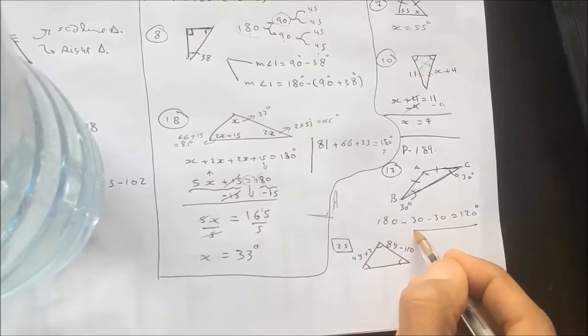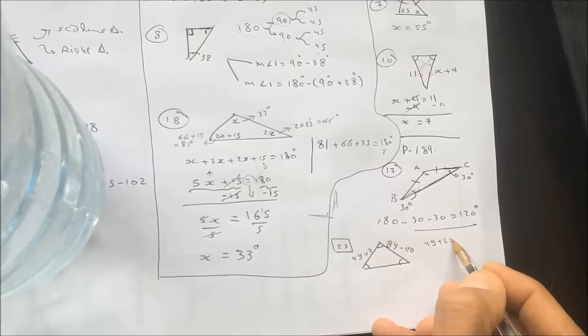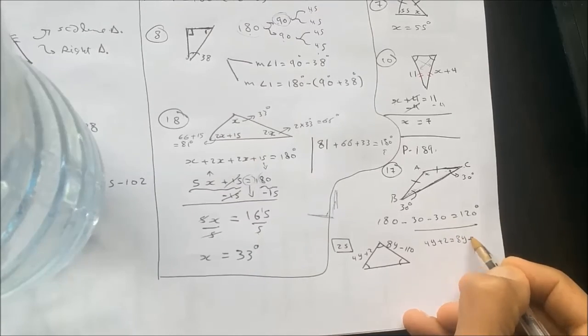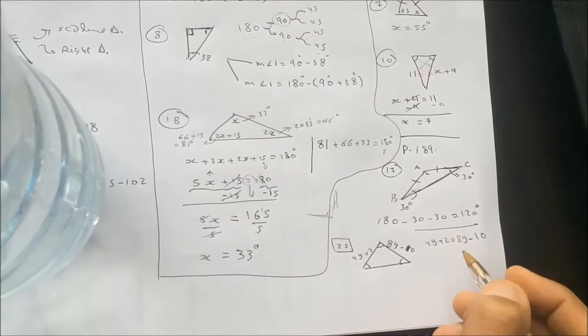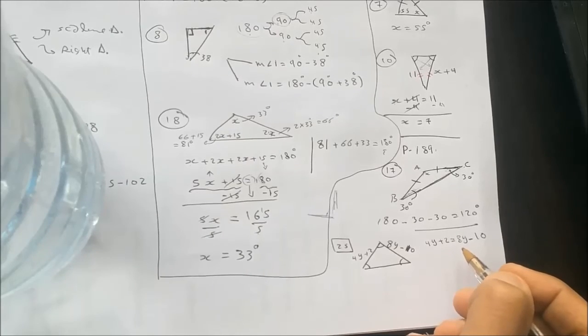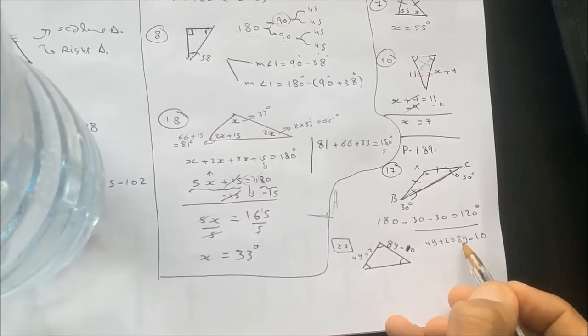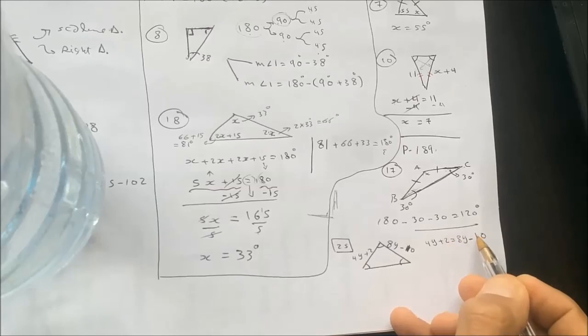So let's create an equation to say 4y plus 2 equals 8y minus 10. So how could you solve this equation? I need to collect the like terms together. So I need to move this term there and this term there.